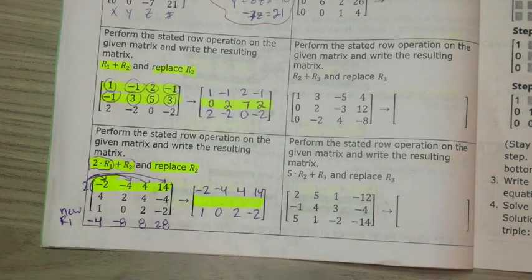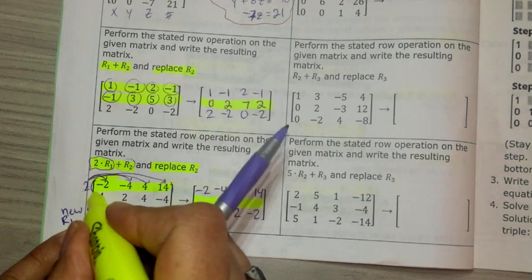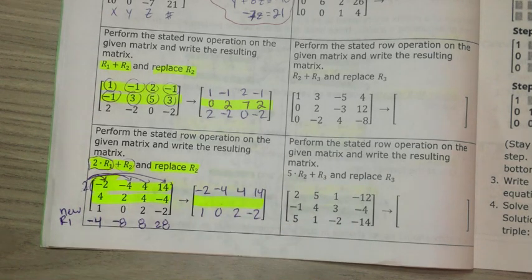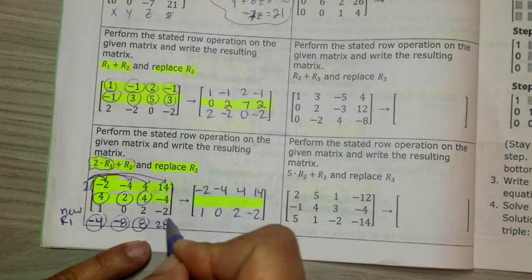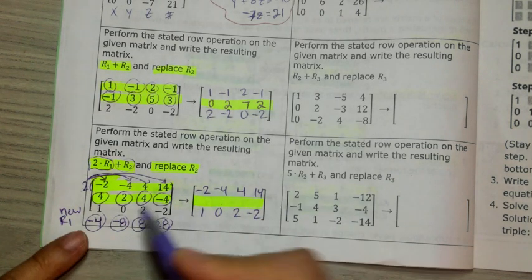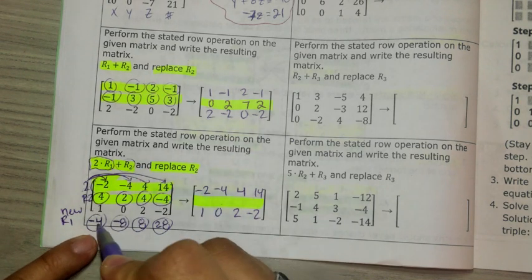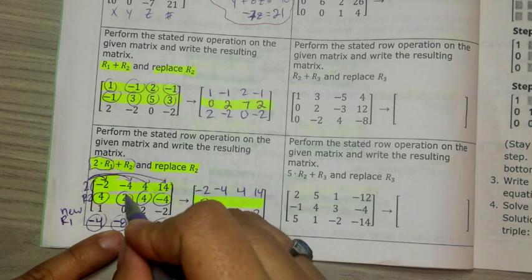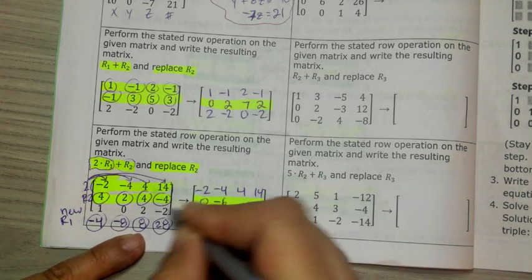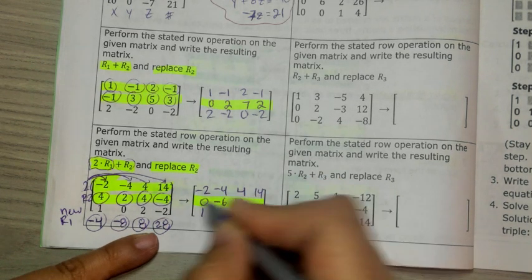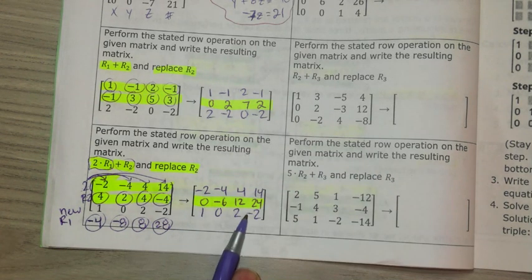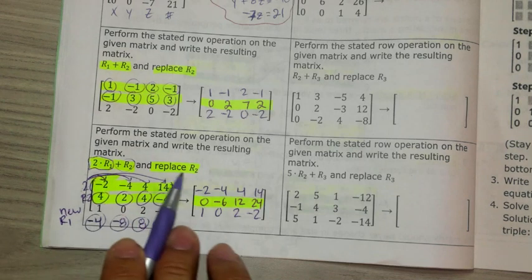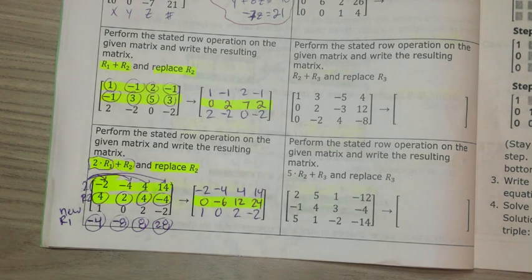And we're going to add that to row 2. So we're going to be adding these numbers, and the answer to that will go in this space, because that's row 2. So negative 4 plus 4 is 0. 2 plus negative 8 is negative 6. 4 plus 8 is 12. Negative 4 plus 28 is 24. So that's the new version of the matrix after this row operation was performed. Okay, now go ahead and practice. Hope this video helps you.